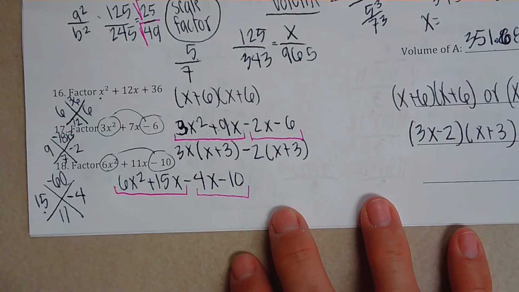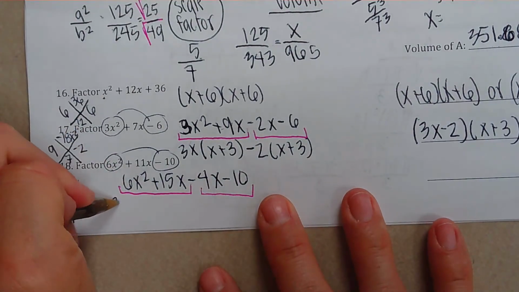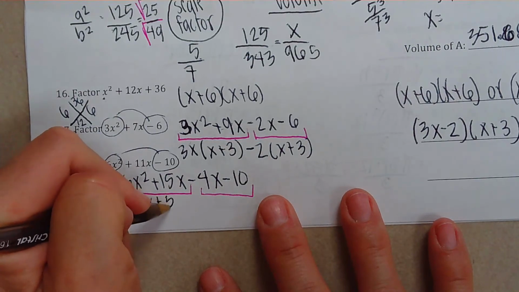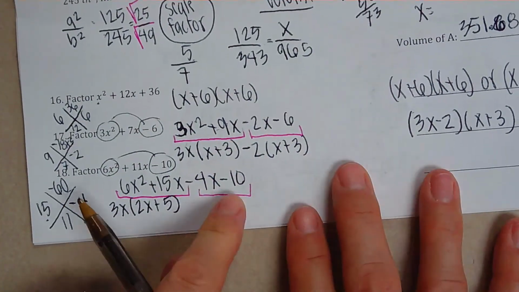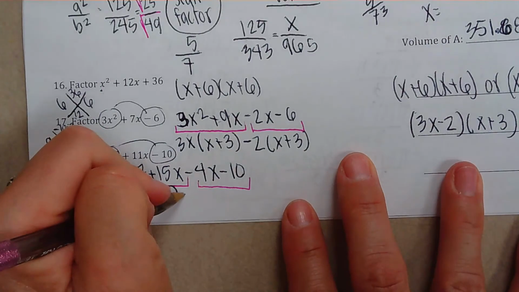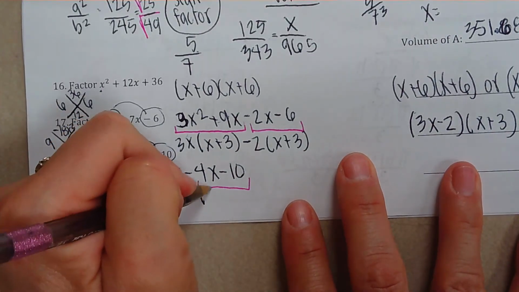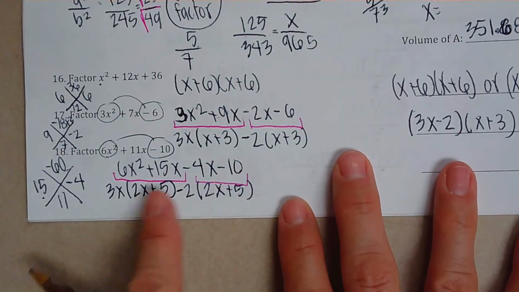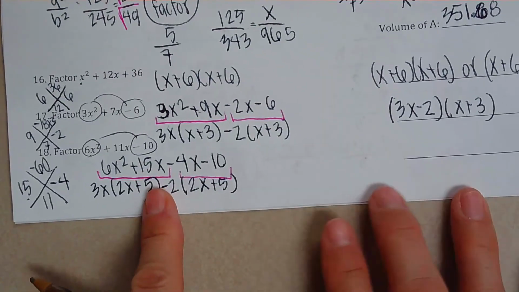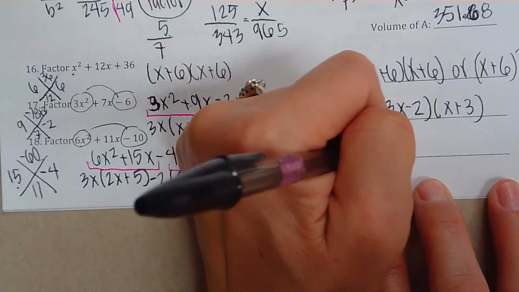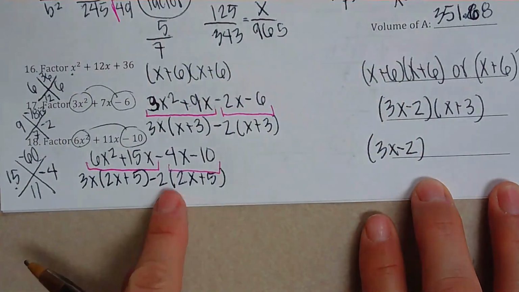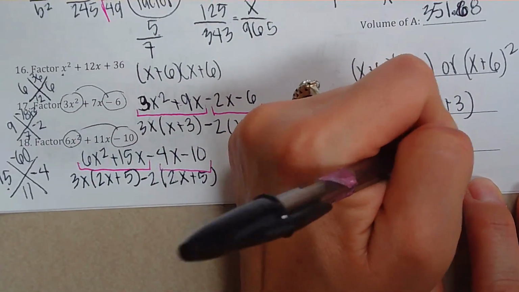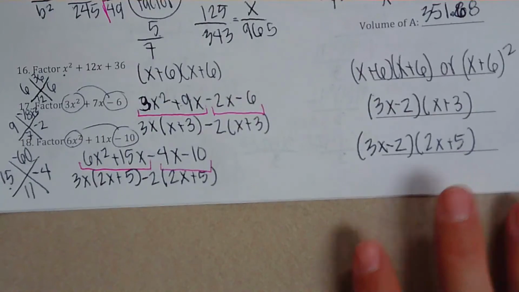All right, I'm going to look at what I can divide out. And here it is a 3x. I'll be left with 2x plus 5. And then over here, it's a negative 2, and I'll be left with a 2x plus 5. My parentheses match. Hooray, I did it right. 3x minus 2 in one parenthesis, the GCFs, and 2x plus 5 in the other.